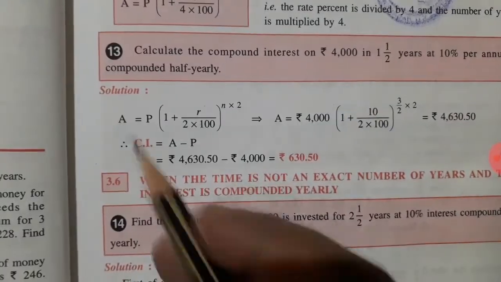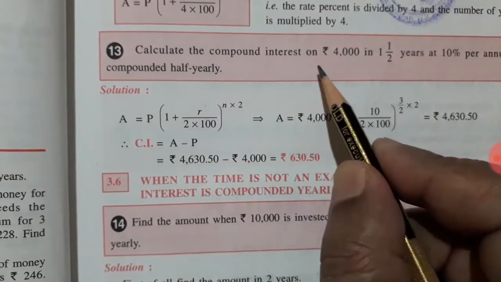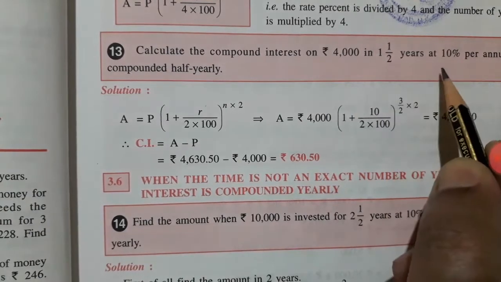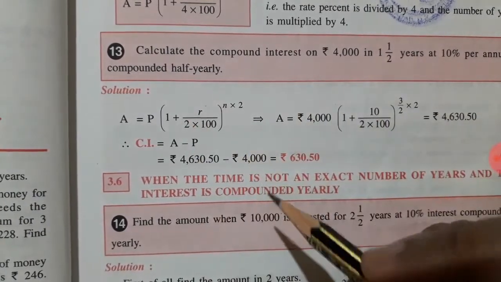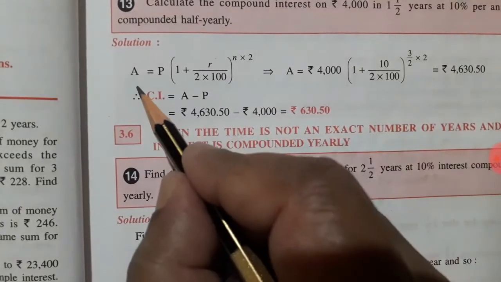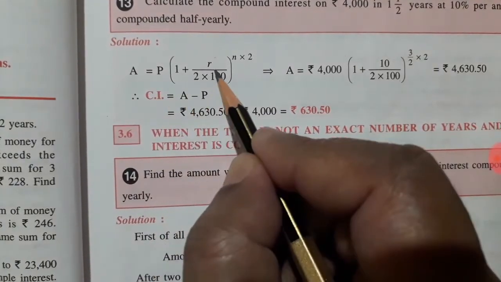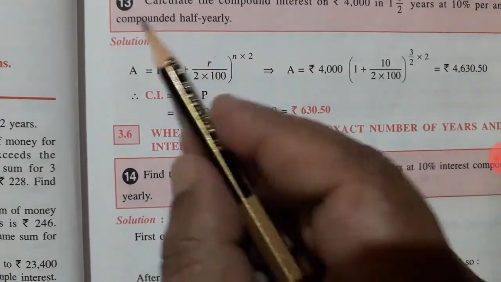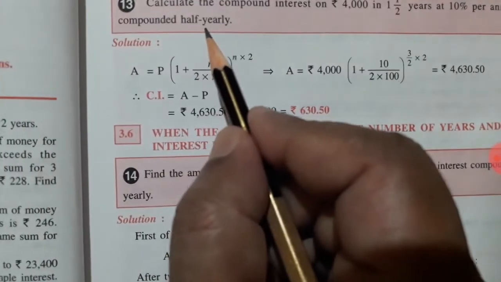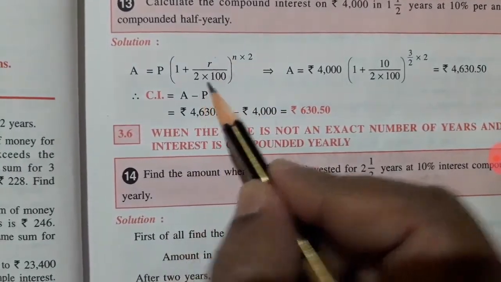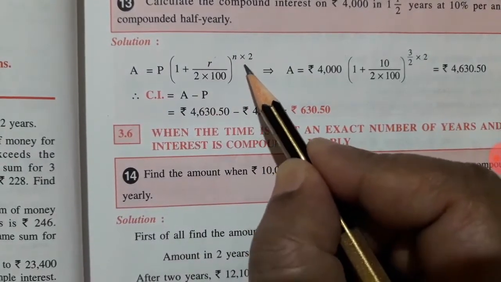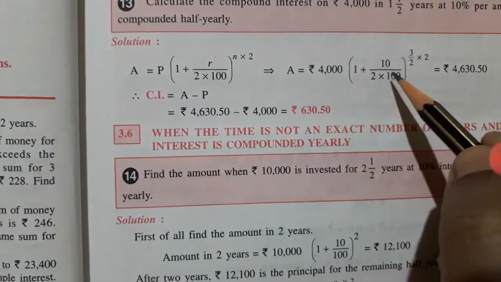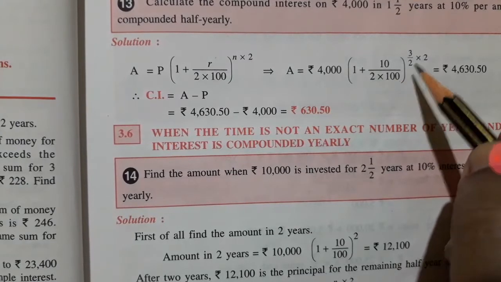Here you can take one example. Calculate the compound interest on rupees 4,000 in 1.5 years at 10% per annum compounded half yearly. So the formula used is amount is equal to principal in bracket 1 plus r upon 2 into 100, whole raised to power n into 2. See here, the interest is calculated half yearly, therefore we have divided the rate by 2 and multiplied the time by 2.